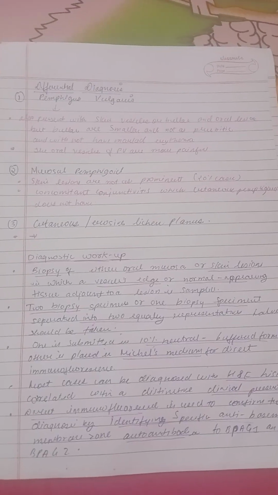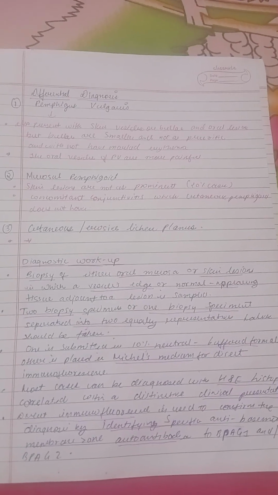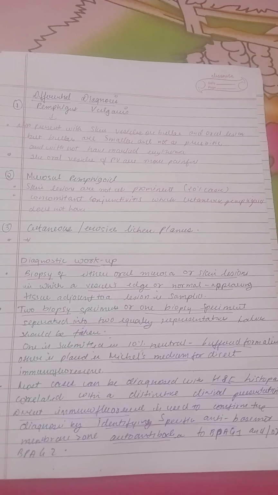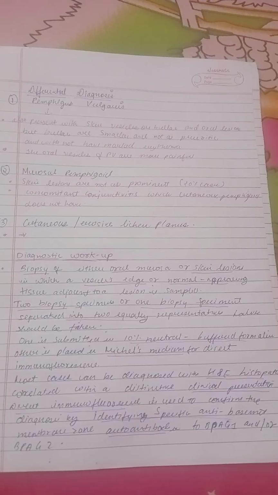और वैसे ही जैसे उसमें लेते थे इसमें भी 2 biopsy specimen लेंगे या एक को 2 में divide कर लेंगे. Okay, 2 biopsy specimens or 1 biopsy specimen separated into 2 equal representative halves should be taken. One is submitted in 10% neutral buffered formalin and the other is placed in Michel's medium for direct immunofluorescence. We have seen this. Okay.